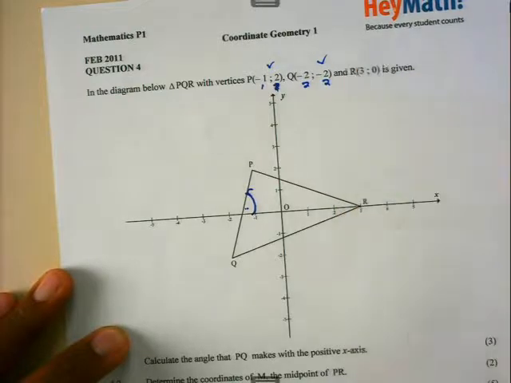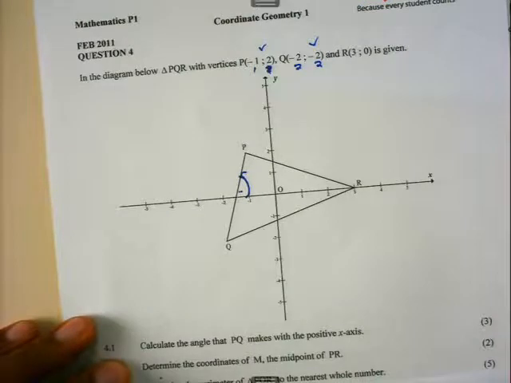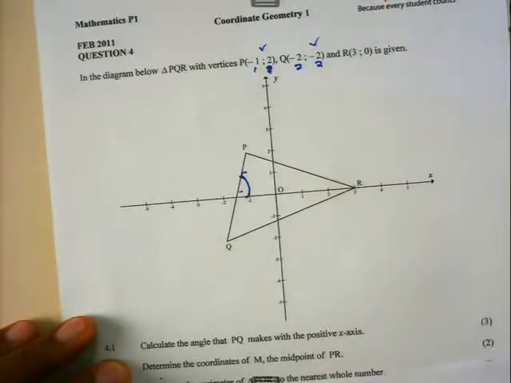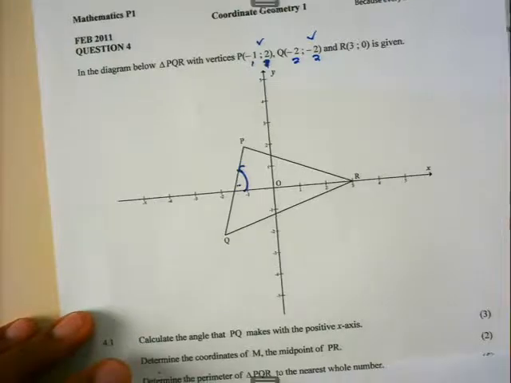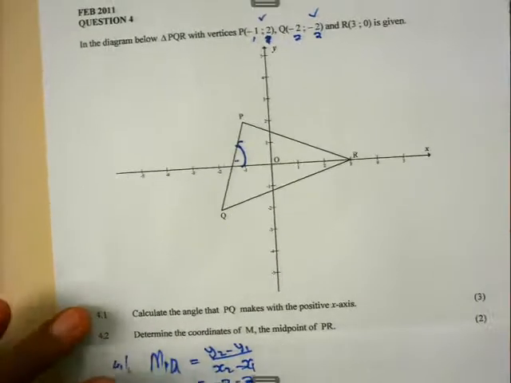Right, of course, from this one now, I can say y2 is minus 2, minus y1, which is minus 2, divided by x2, which is also minus 2, minus x1, which is negative 1. Now you must put it inside the brackets so that you can multiply by the negative sign. The next step is we just simplify. Negative 2 minus 2 will be minus 4.